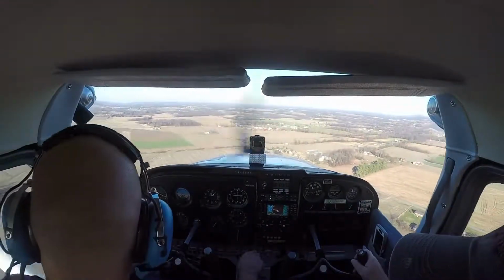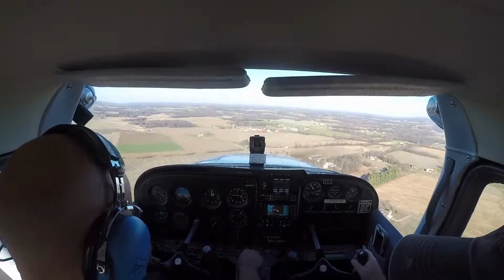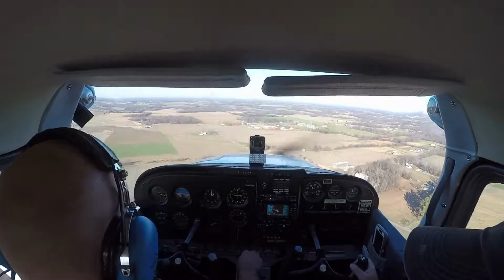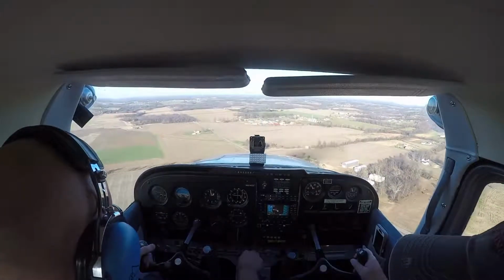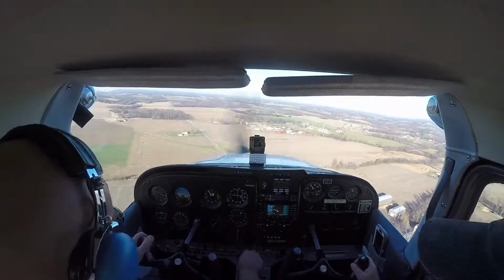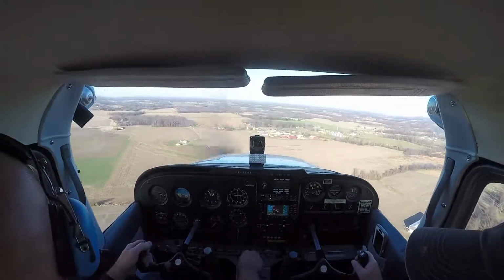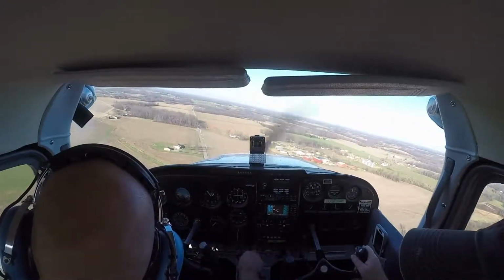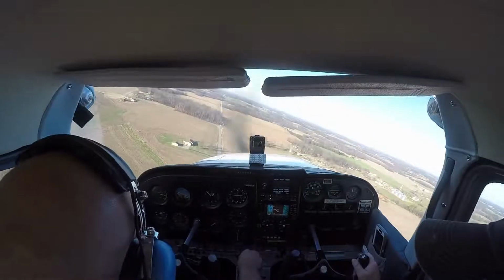See, your speed is determining how fast you're coming down, right? Yeah. Now, we're going to be right at 500 feet when we go to turn final, which is just perfect. Murray traffic, Cessna 46283, turning final, runway 23 Murray.